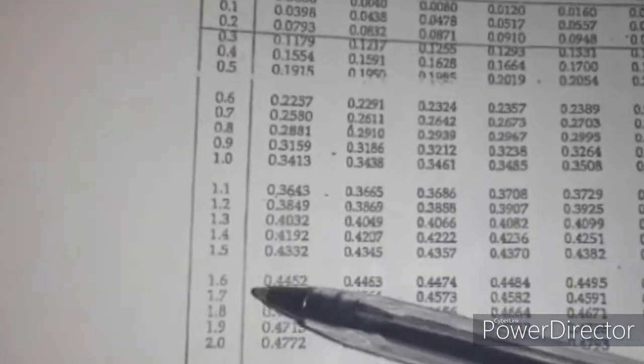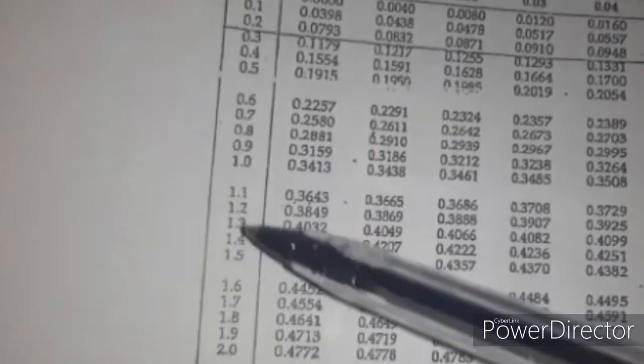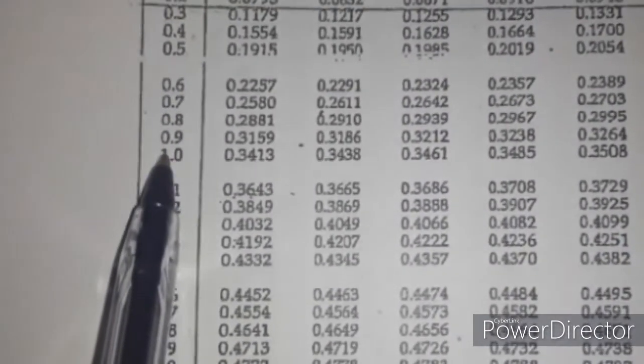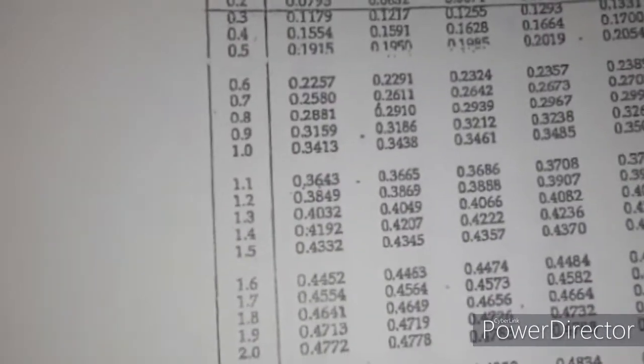In this table there are no negative values, so we are going to take 1.0. 1.0 is 0.3413. 0.3413 is here.